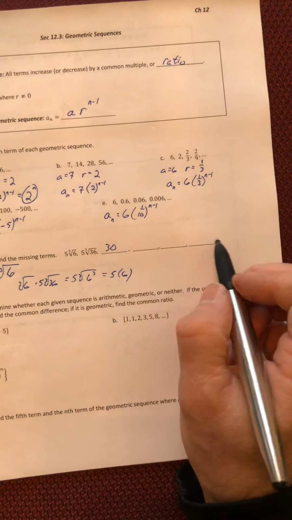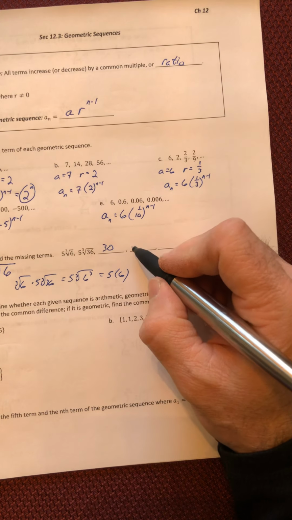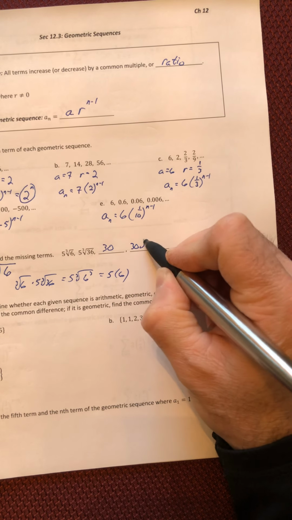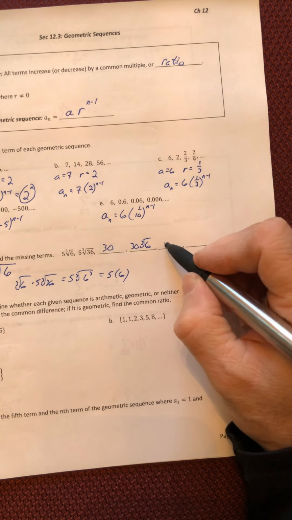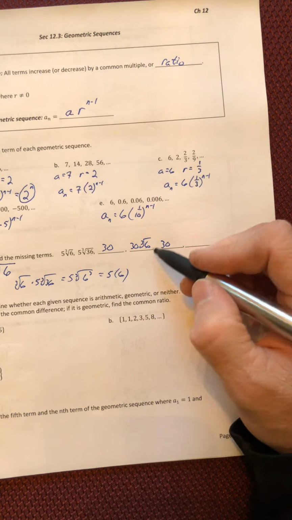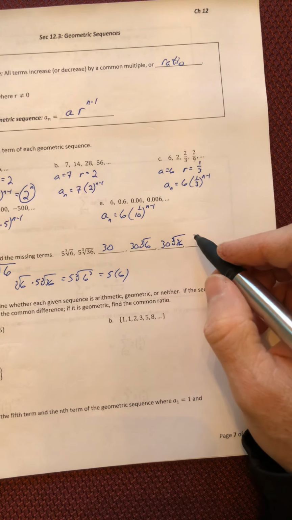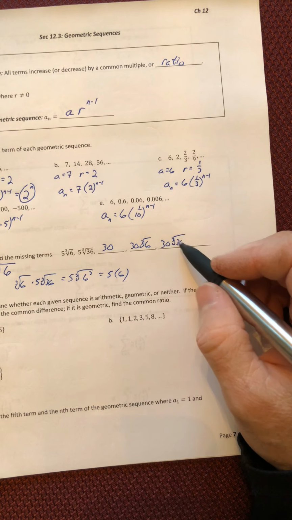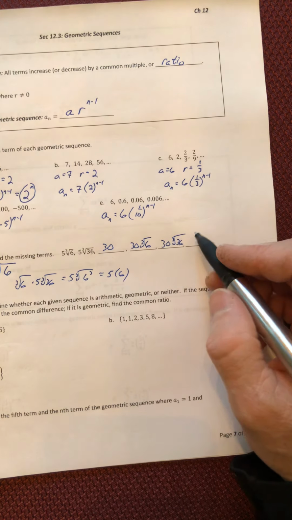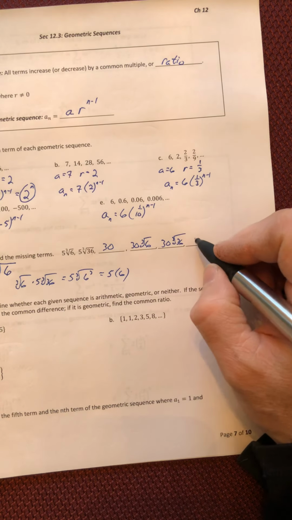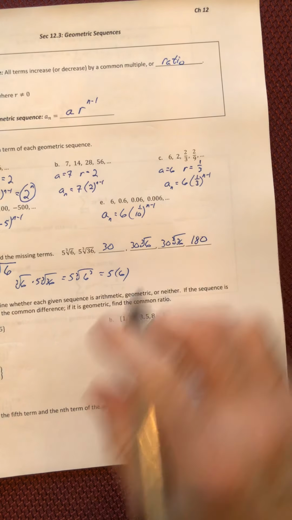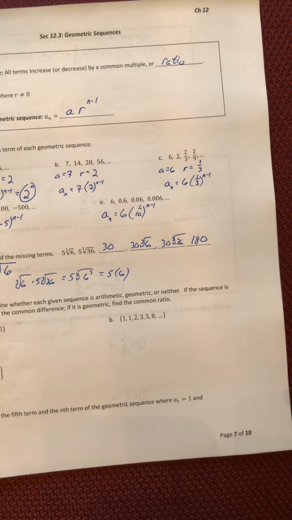Okay, so the next few should be kind of easy. 30 times the cube root of 6. Multiply the r in there again, so 30 times the cube root of 36. And uh-oh, you're going to have the same thing happen again. So it's really 30 times 6, which is 180. All right, I'll stop the video there, and then we'll continue on in video number 2.